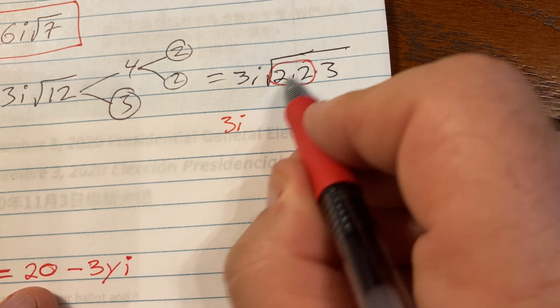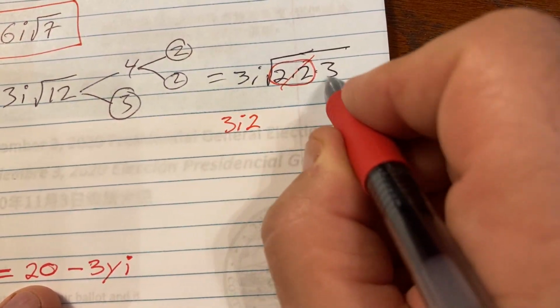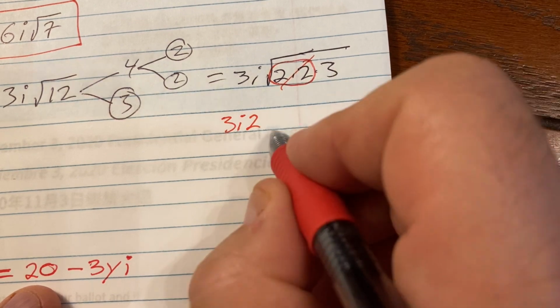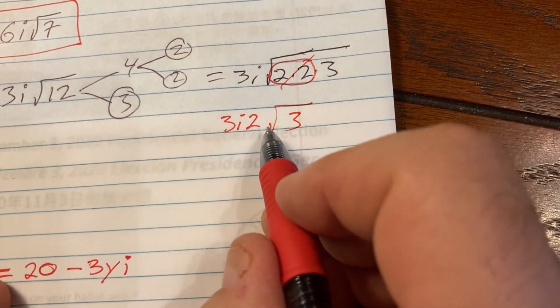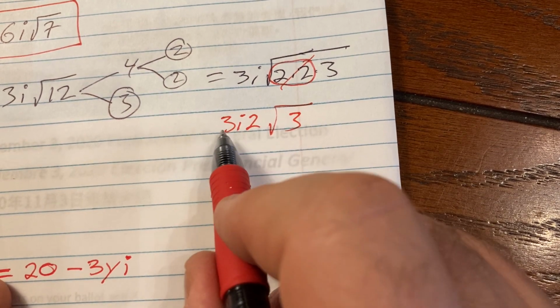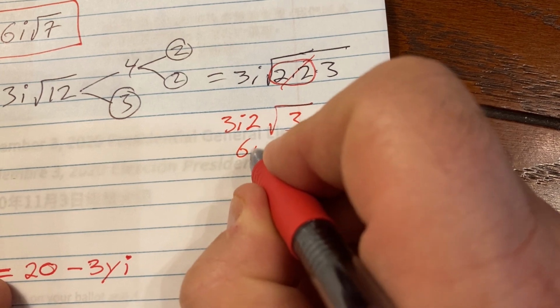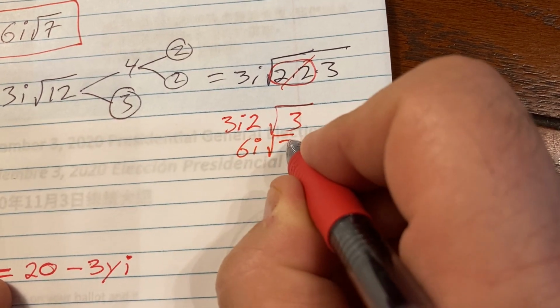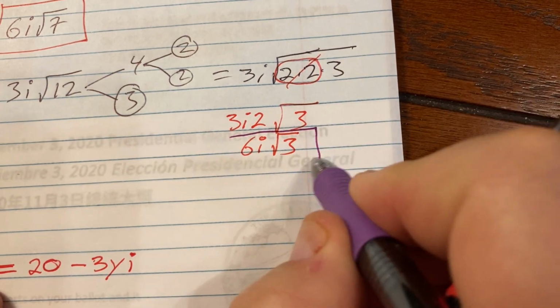One of those 2's comes outside. You do not have an identical pair here, so that stays inside the radical. So it's not 3i2, it's 3 times i times 2. And that simplifies to 6i times the square root of 3. And this is our answer.